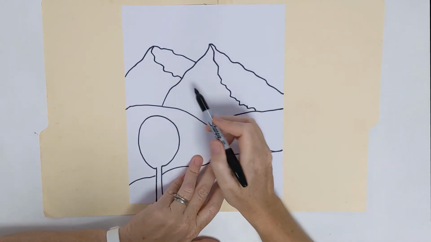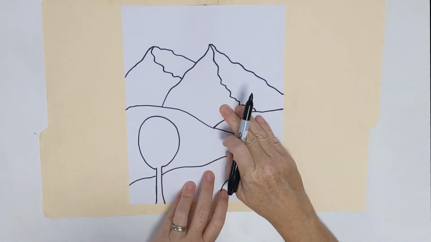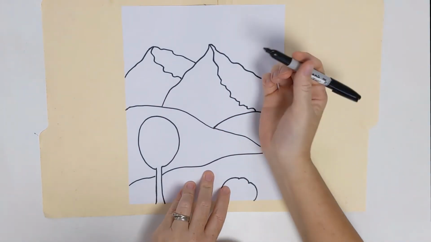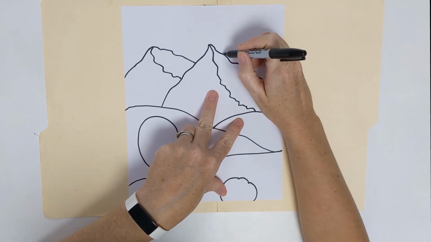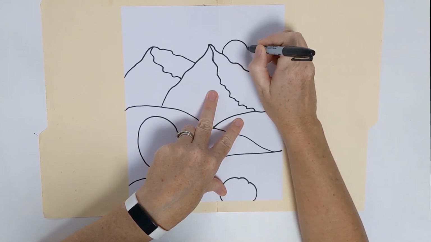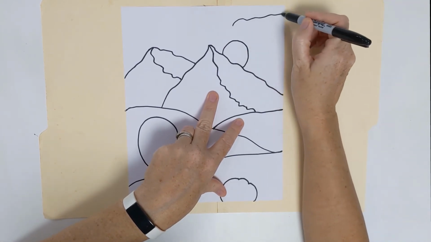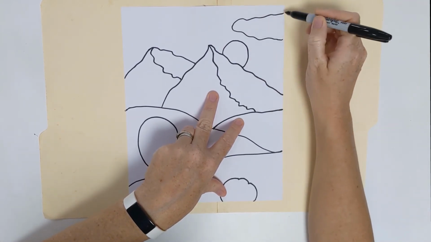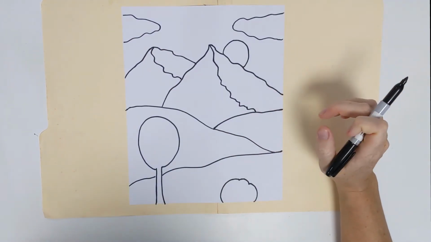And we're overlapping here, right? So you're seeing that this mountain is behind this mountain, and we can see that because they overlap. Now maybe I'll make a sun, but let's make it going down, so I can only see part of it. And then maybe some clouds that go off the page. So it can just be really simple. Yours doesn't have to look just like this.